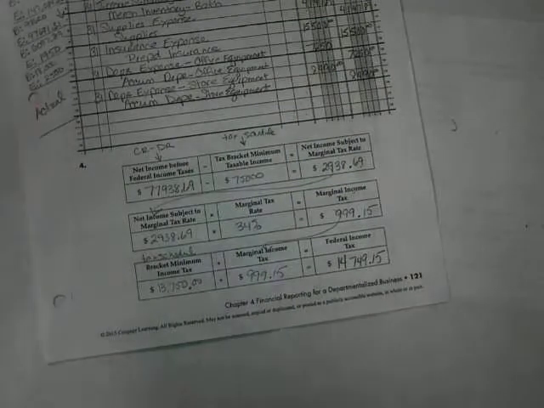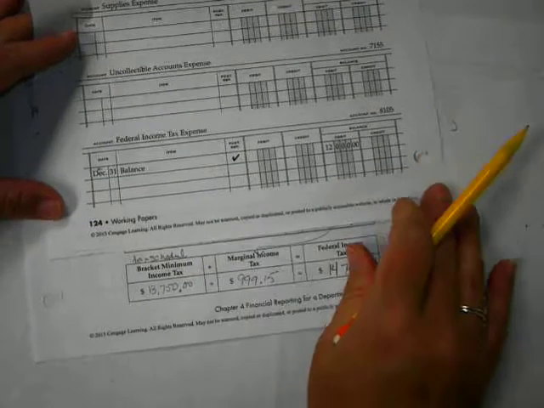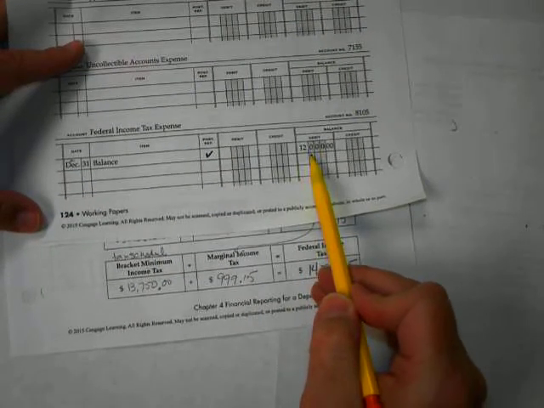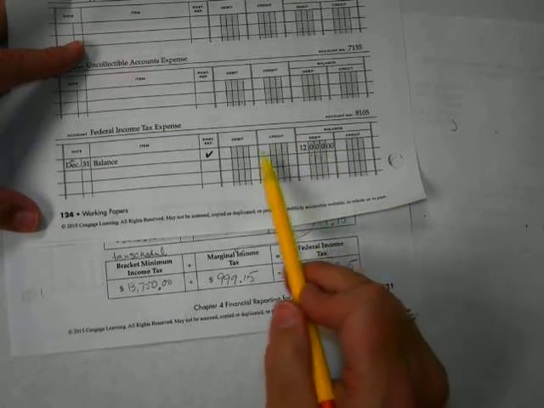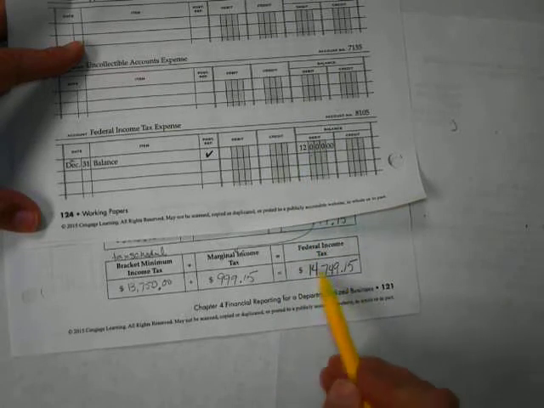Right here. If you look at the federal income tax account, you can see that we've already paid $12,000. Companies don't want to pay it all at one time. They usually pay it quarterly. So throughout the quarters, we've paid $12,000 already. Okay, this now is what we still owe.